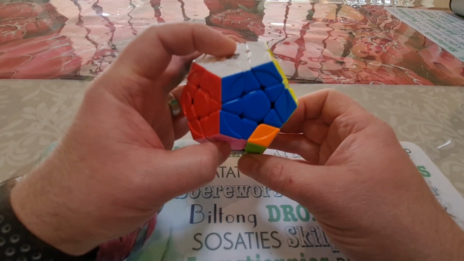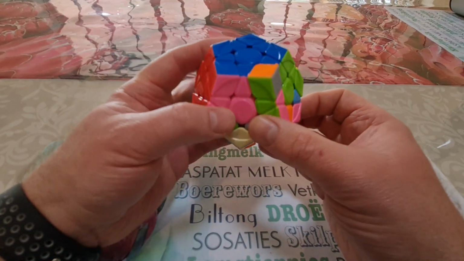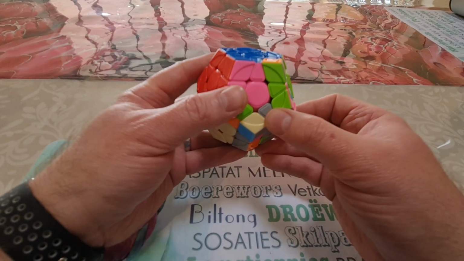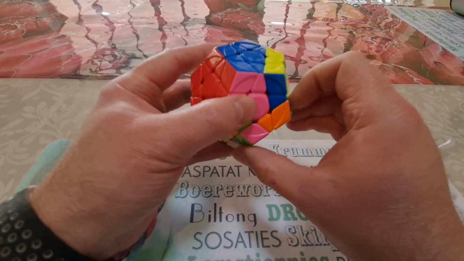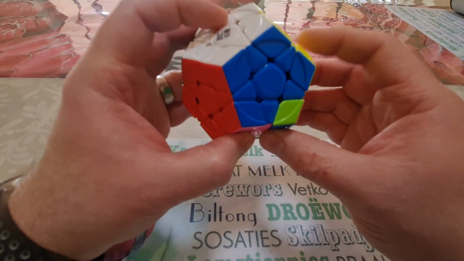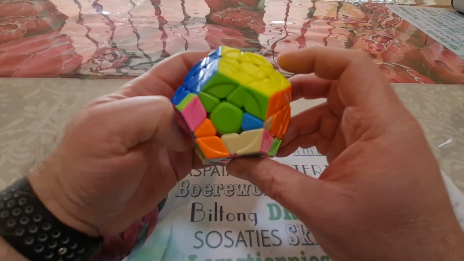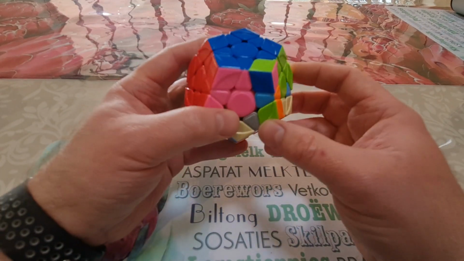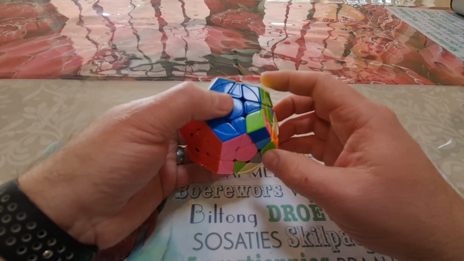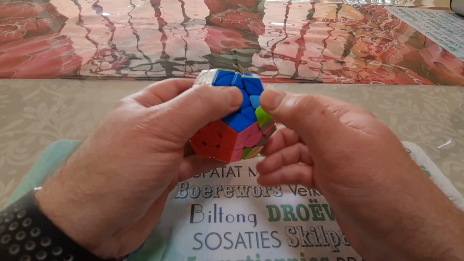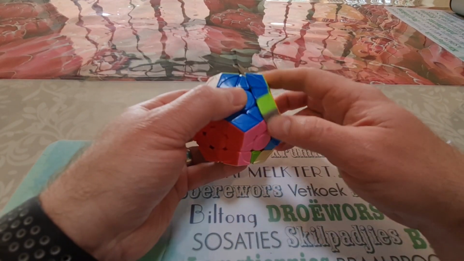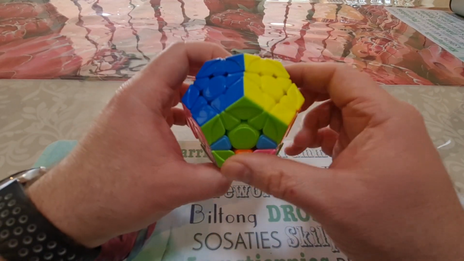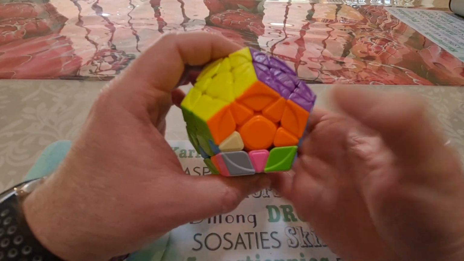So let's see how we can do this easier. Not really. So this thing just needs to be permutated. Let's hope for the best. Okay, and there we are.